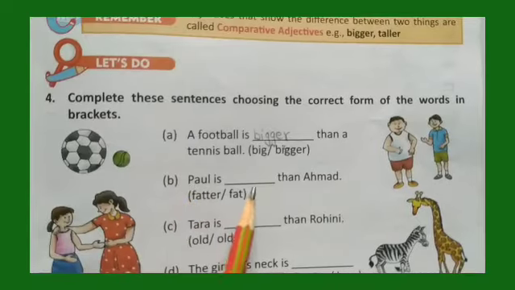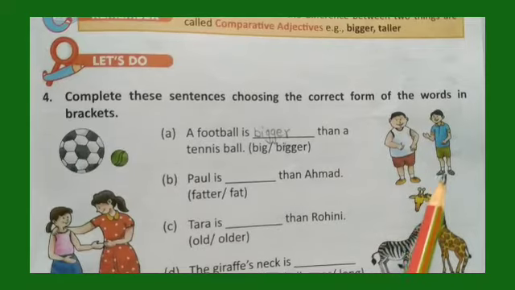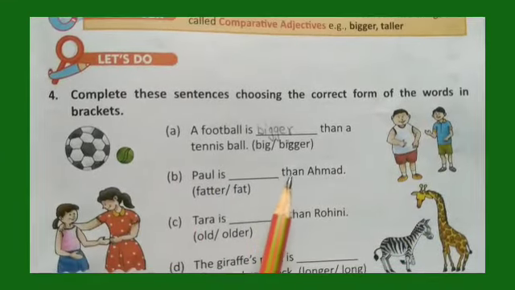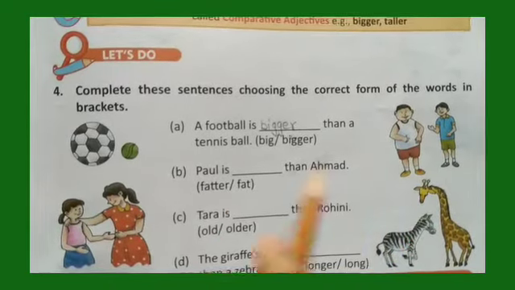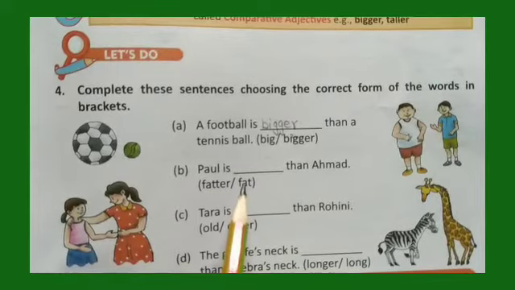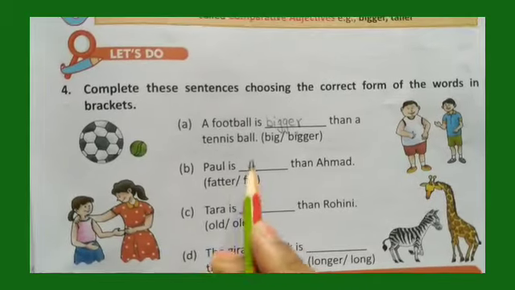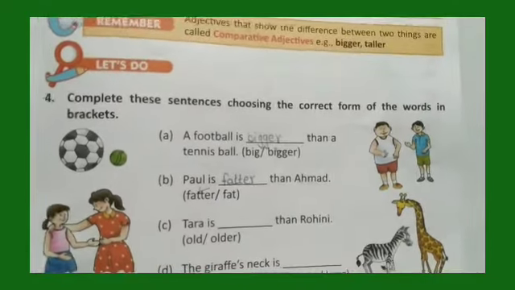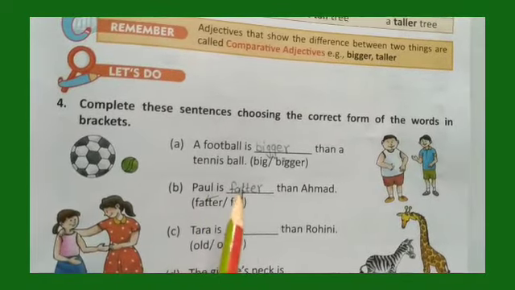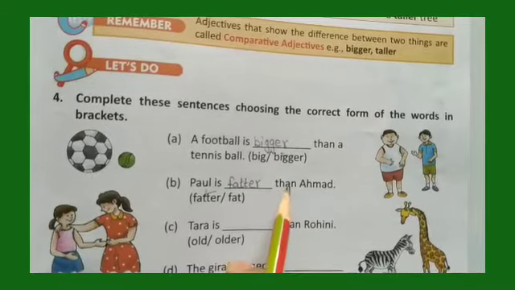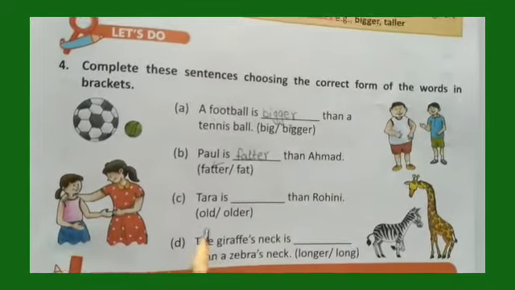B. Paul is dash than Ahmad. So you see here, two boys are here. So Paul is fat than Ahmad or fatter than Ahmad? Comparing. When you compare, fat is the adjective and the comparative adjective of fat is fatter. Fine. So when you compare two things, Paul is fatter than Ahmad. It is followed by than. Whenever you compare two things, it will be followed by than.